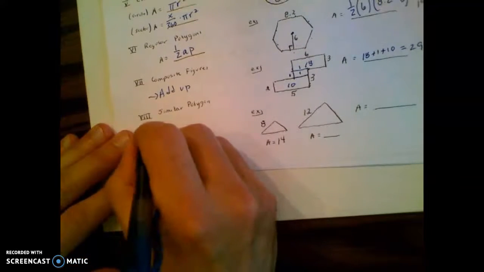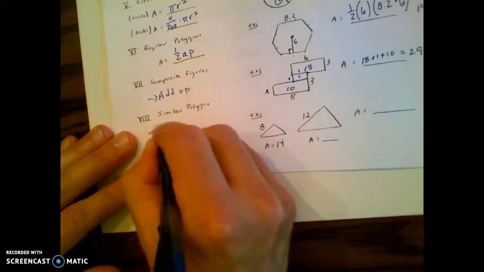Similar polygons, remember, it uses ratios. You have a side ratio and an area ratio.